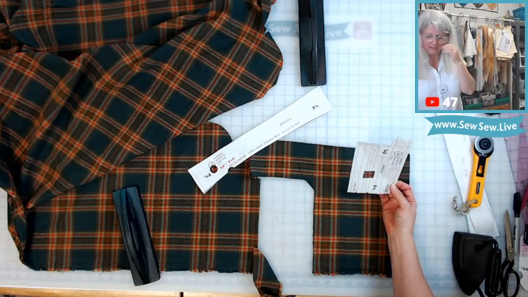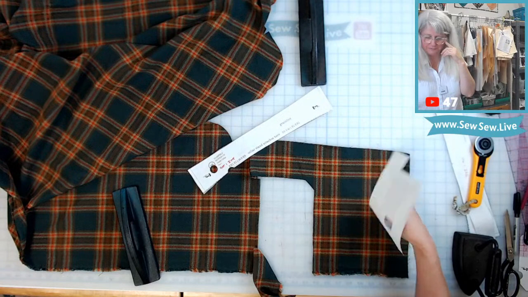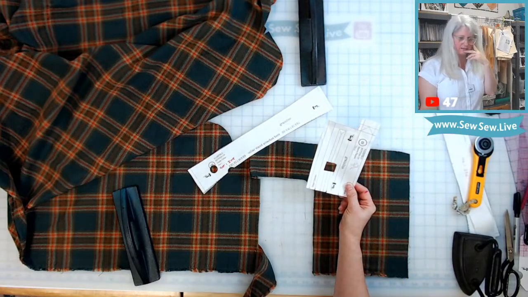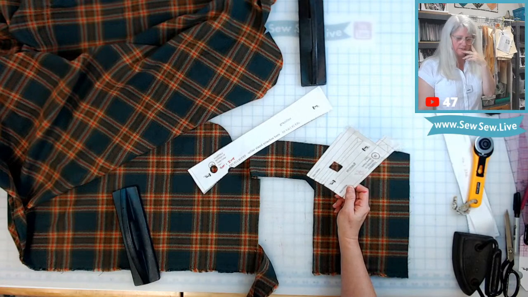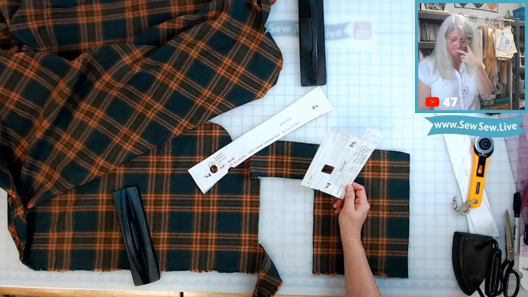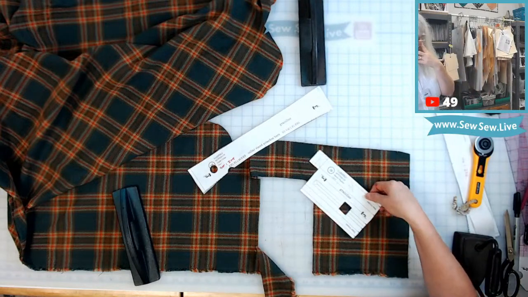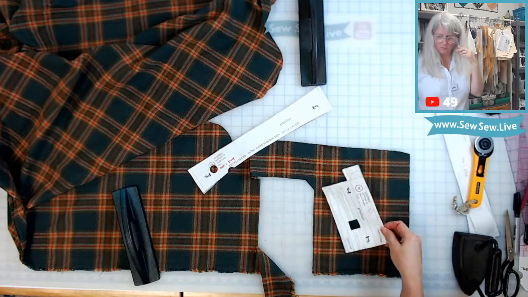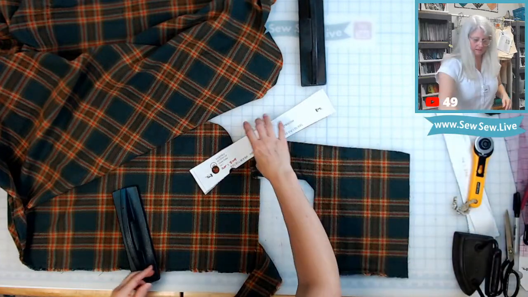This is the right placket. The other one's the left. I think I want to see where this lands on the shirt sleeve to see if I want to match it or not. I don't know. I don't want it to look weird, so I think I'm going to hold that aside and do that.